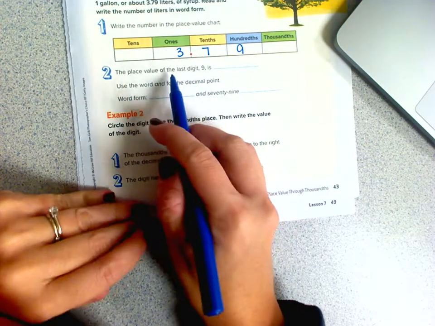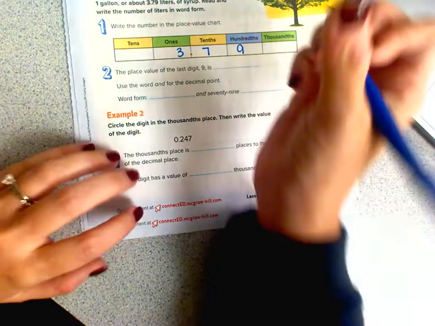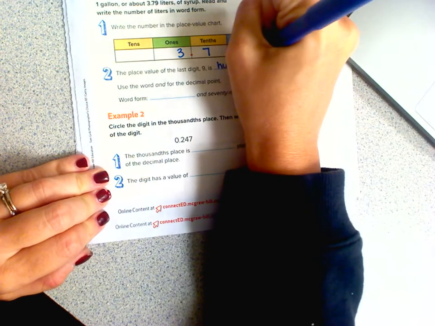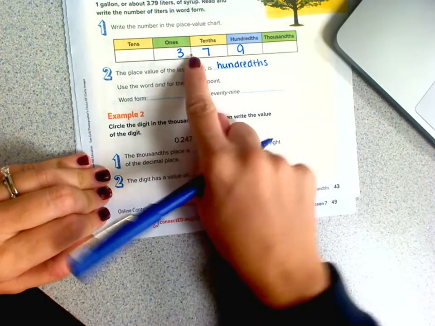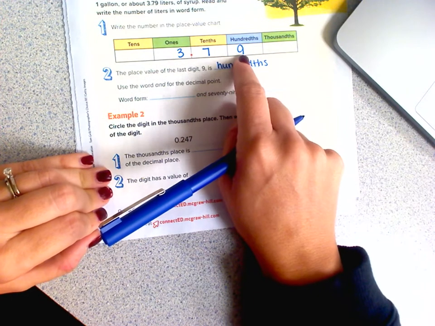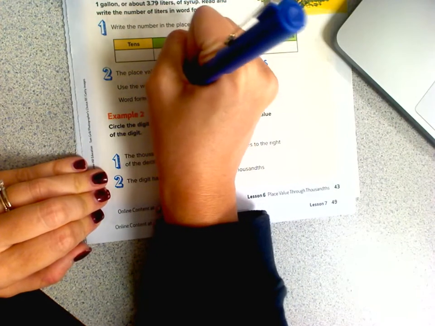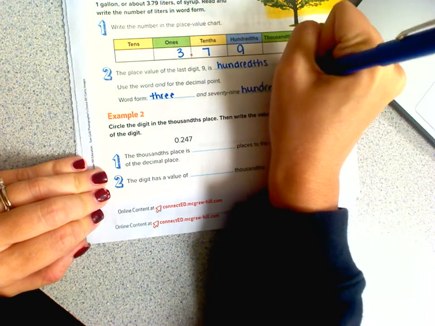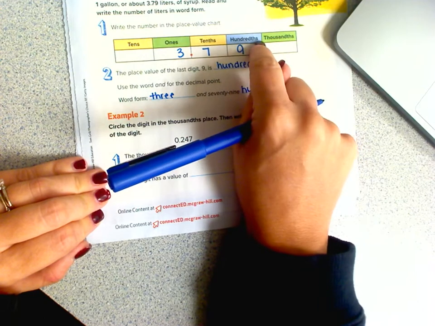The place value of the last digit 9 is hundredths. Use the word and for the decimal point. Whenever we see a decimal point, we're going to say and. That's why Mrs. Armstrong is saying 3 and 79/100. Word form: 3 and 79/100. And wherever our last digit lies is the word that we say after our number.